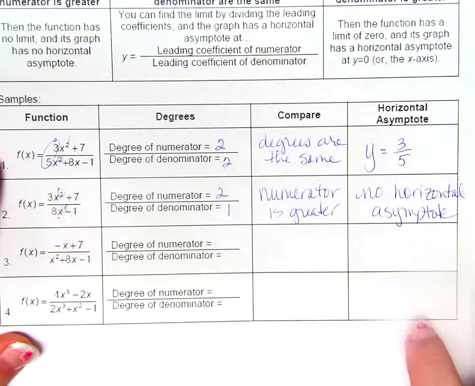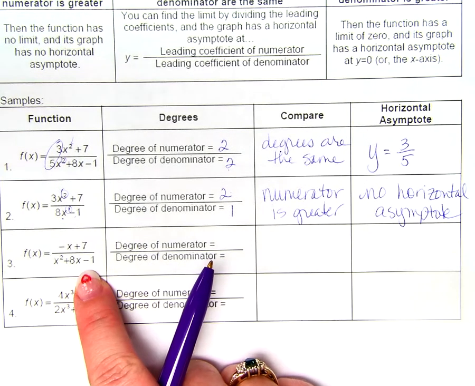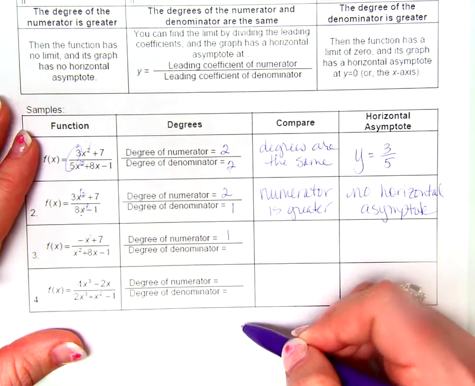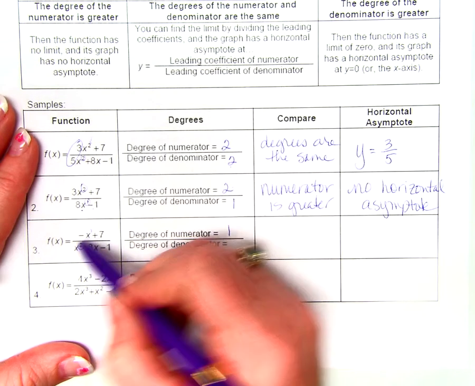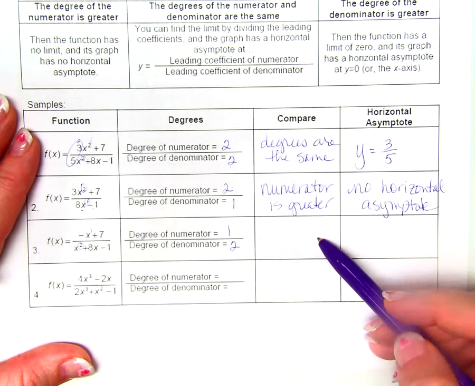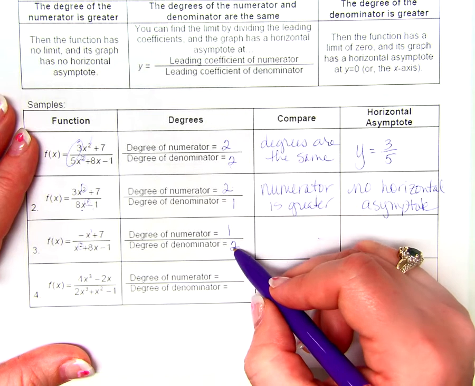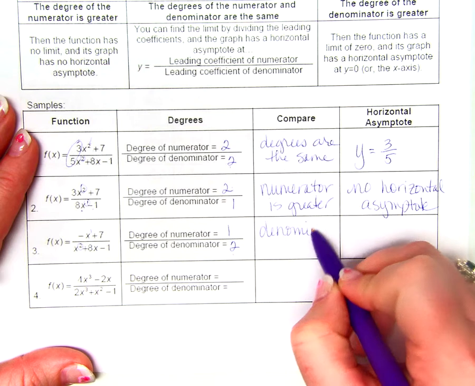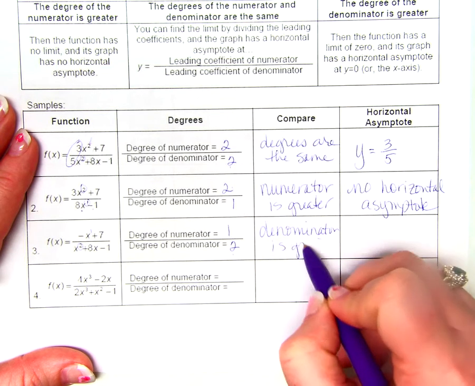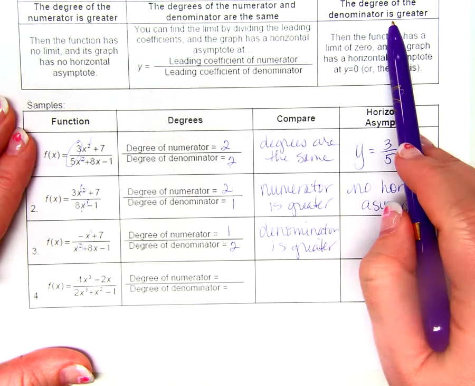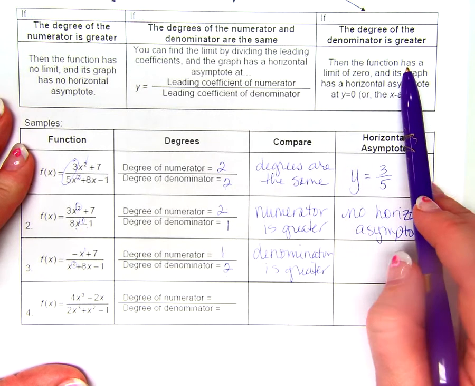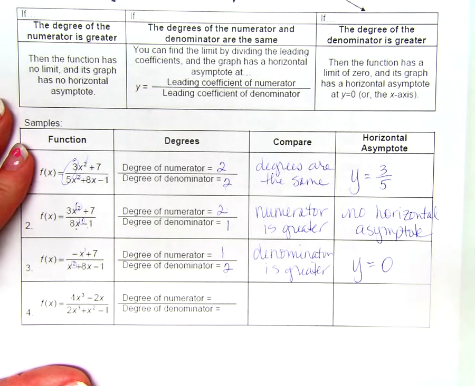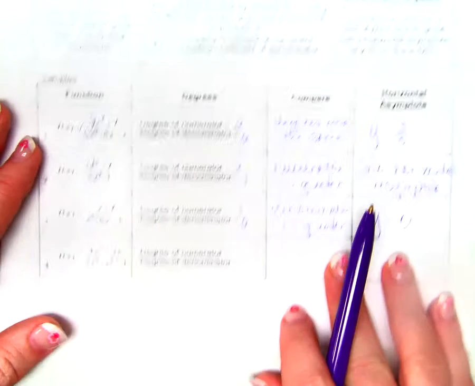Okay? So look at problem number 3. Let's zoom out just a little bit. Degree of the numerator is 1, highest exponent. Degree of the denominator, highest exponent, is 2. Compare them. The degree of the numerator is 1, degree of the denominator is 2. So in this case, the denominator is greater. If the denominator is greater, the function has a limit of 0, and so its horizontal asymptote is at 0.